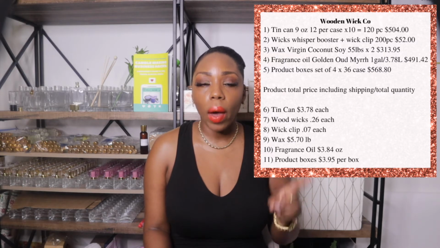So let's go over to Wick Co to choose our items, and I'll be putting the item list on the screen so you guys can see exactly what I am doing. From Wick Co, we're going to be purchasing the candle tin, which is the 9 ounce, 3 by 3.75, and each case comes with 12.